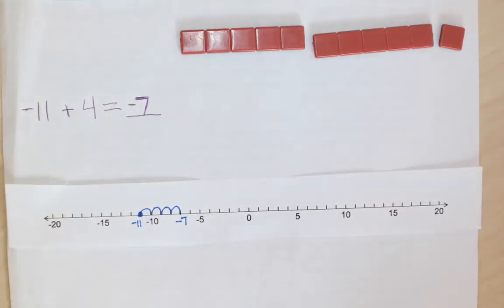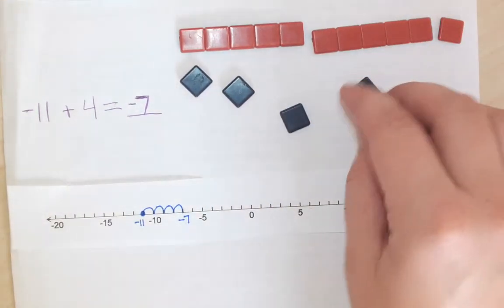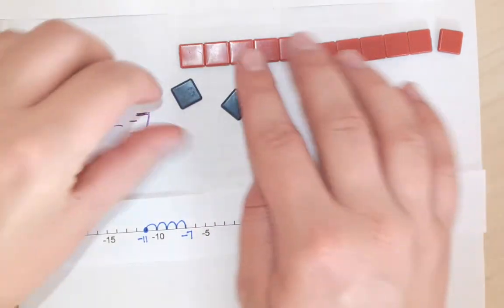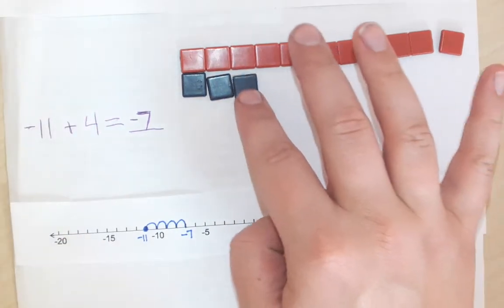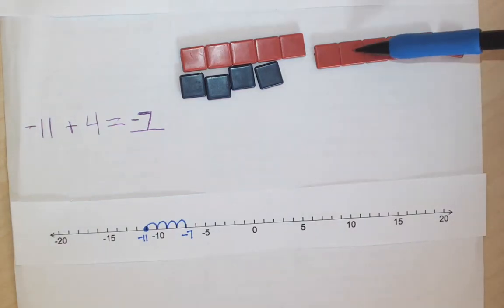I can show this with the algebra tiles by taking 11 of these negative algebra tiles and then adding to that 4 of the positives. So I want to find my 0 pairs. I'm going to line them up. I have a positive and a negative tile in my 0 pairs. And then I'm going to count what's left over after I find all my zeros. I have 1, 2, 3, 4, 5, 6, 7.